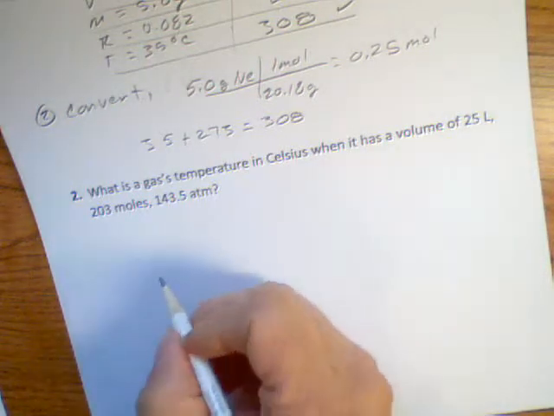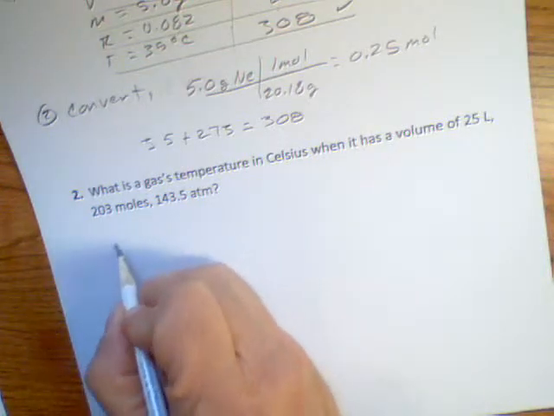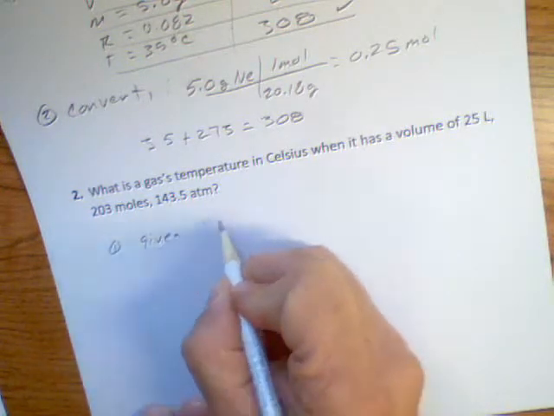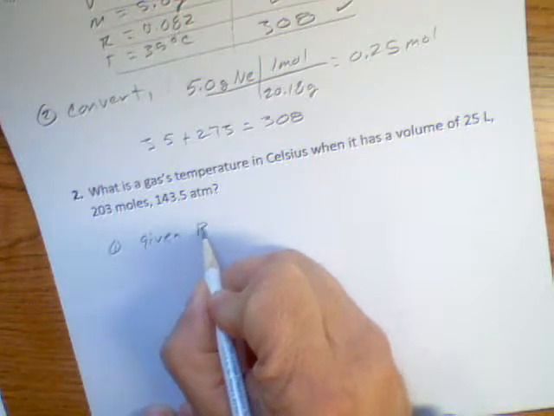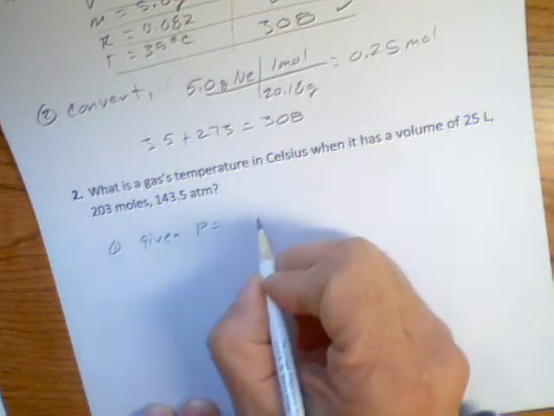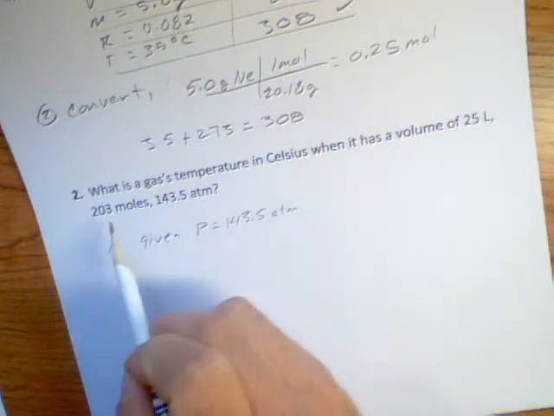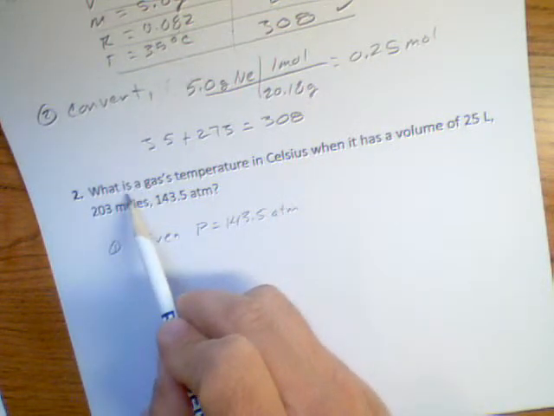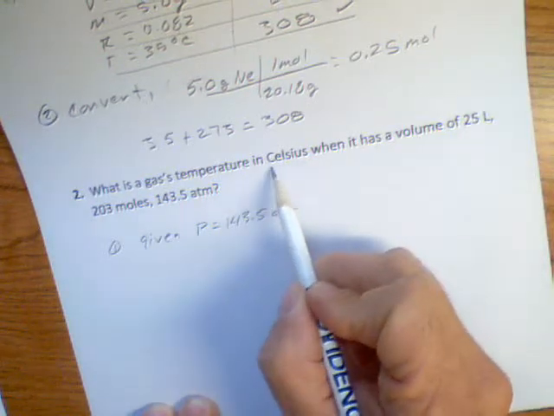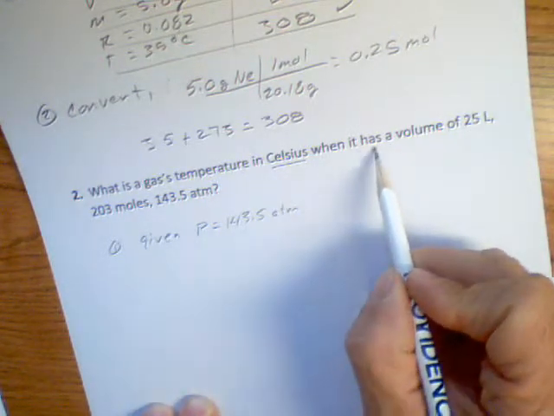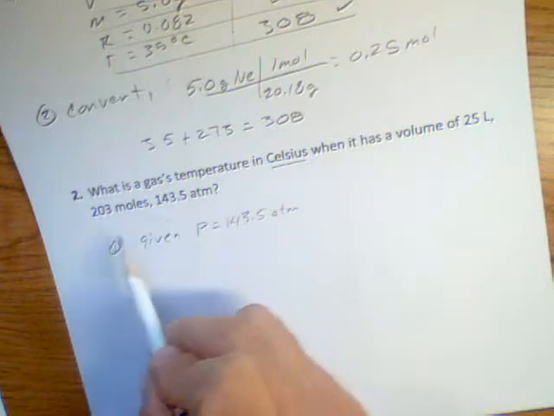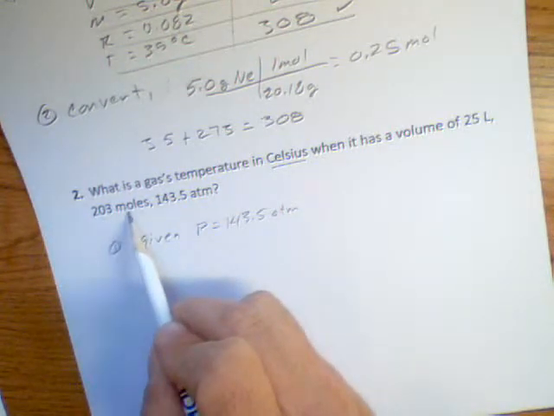So what are we given? We're given P equals 143.5 atmospheres. What is the gas's temperature in Celsius when it has a volume of 25 liters, 203 moles at 143.5 atmospheres?